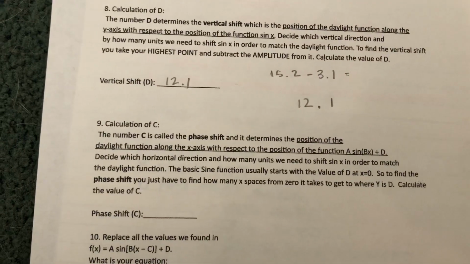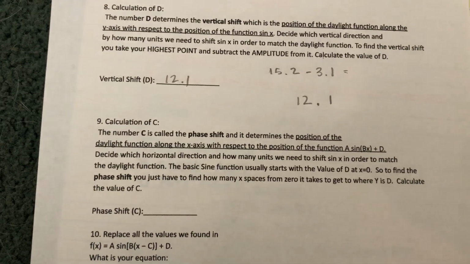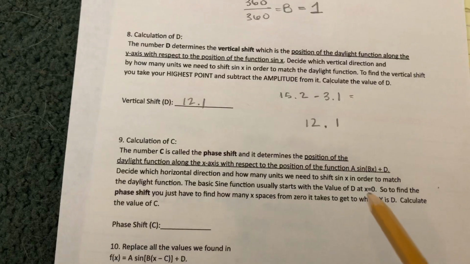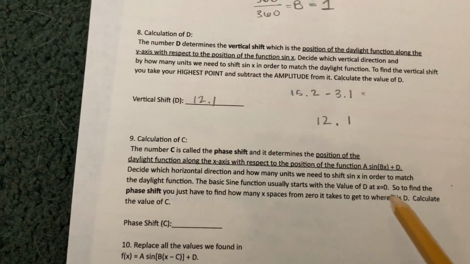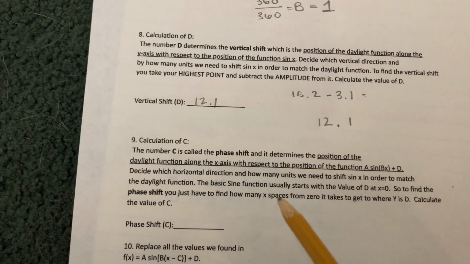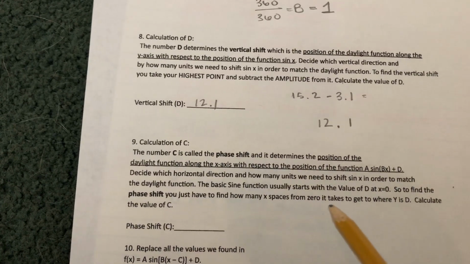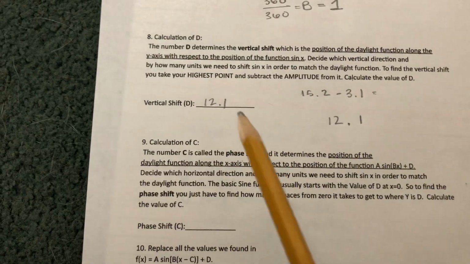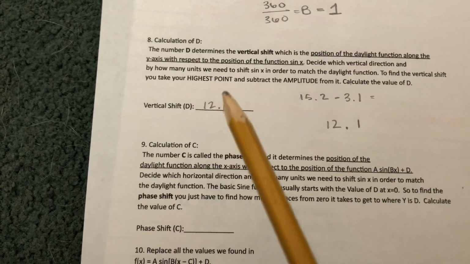So the basic sine function usually starts with the value of d. So the value of d here is 12.1 at x equals 0. So to find the phase shift, we just have to count how many x spaces away from 0 it takes to get to where y is d. So our d is 12.1.